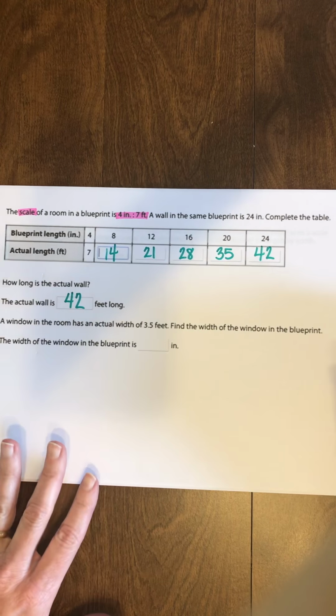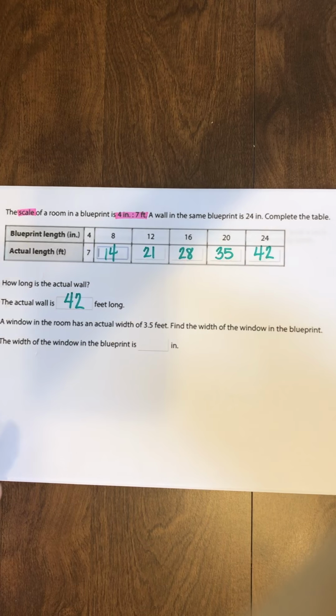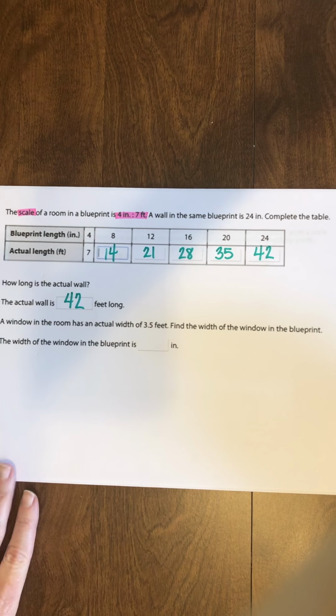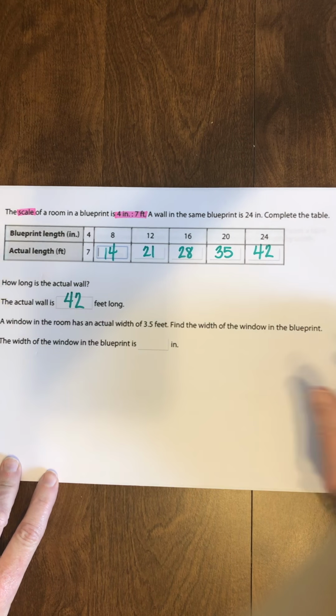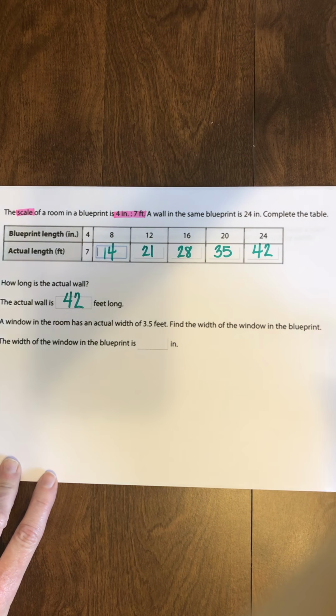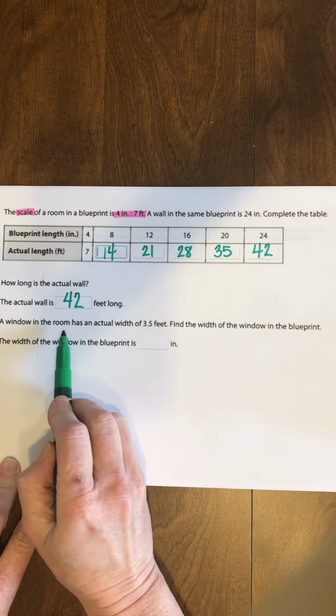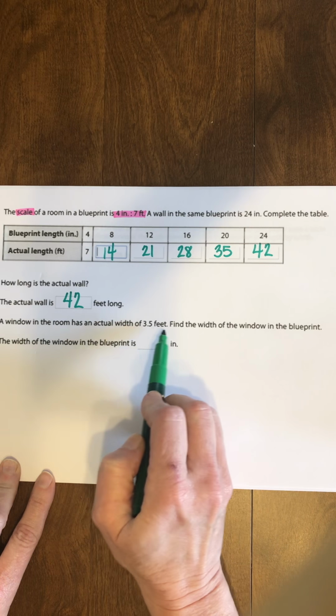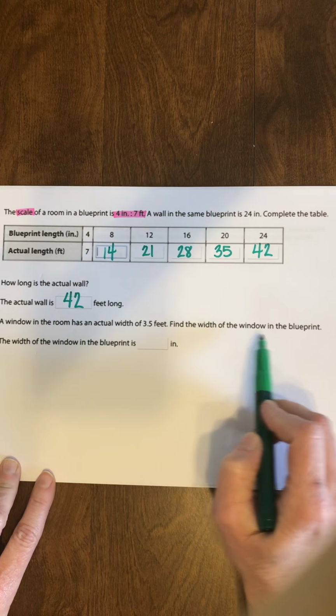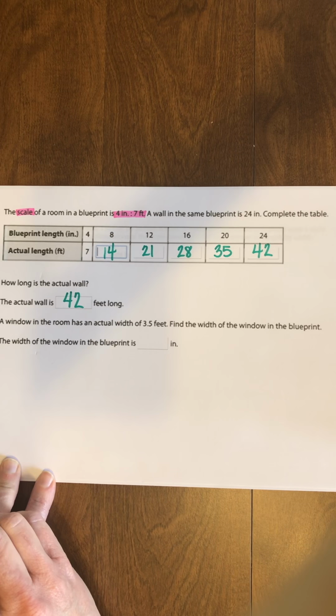Now, you're not always going to be able to have this table to look at, and sometimes it's not always the best way to set up a table to figure out your problem. The easier way to do it is to set up a proportion like was in the very first video that you watched. So this says a window in the room has an actual width of 3.5 feet. Find the width of the window in the blueprint, okay?